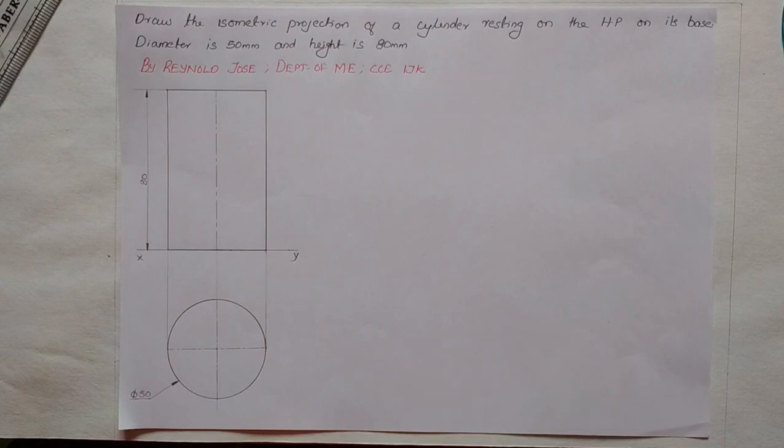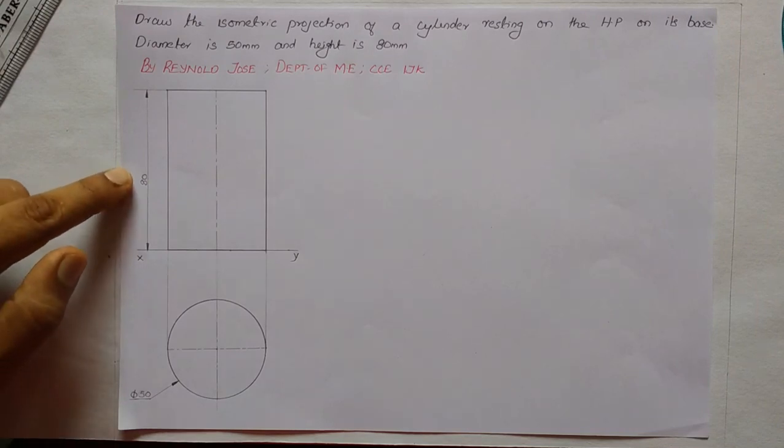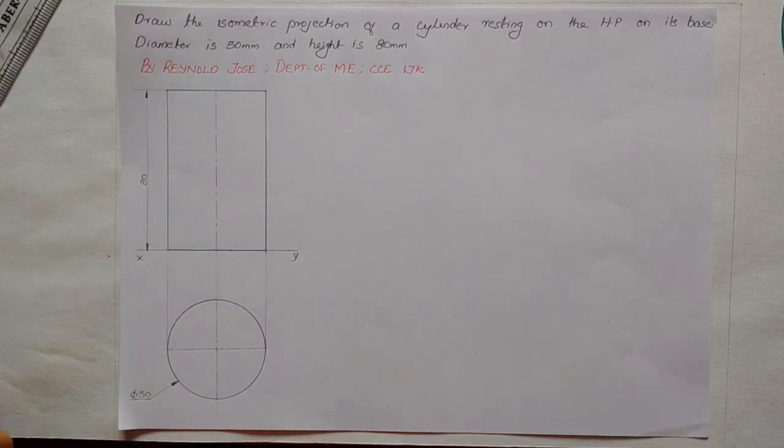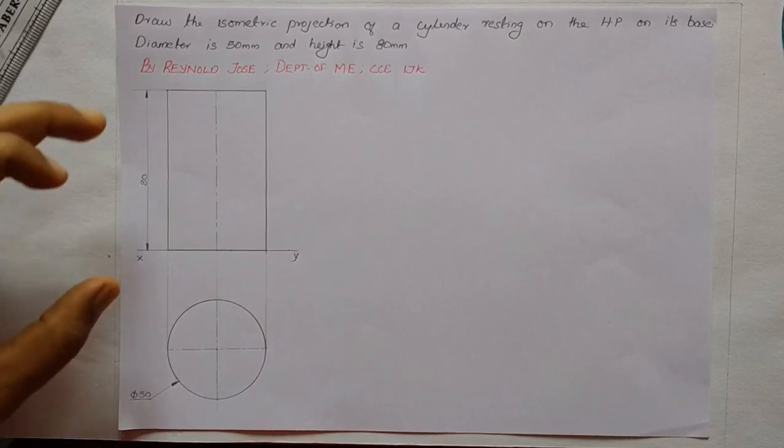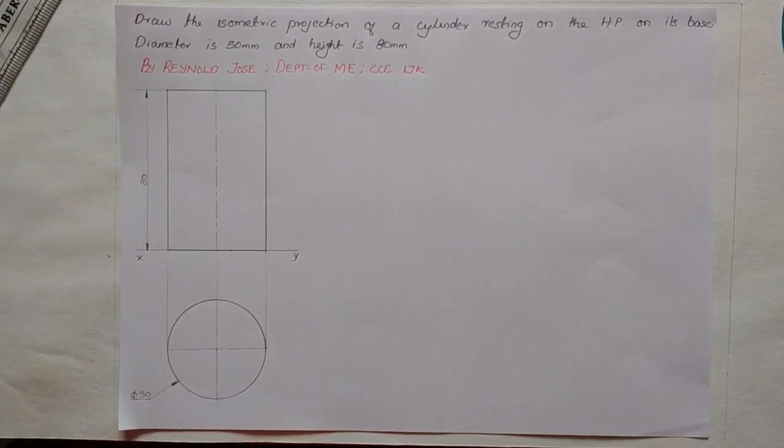In order to draw the isometric scale, we have to decide the minimum isometric length to be taken from this scale. To fix this criterion, we must look for the maximum dimension of the solid. Here 80 and 50 are given, so the maximum dimension is 80.